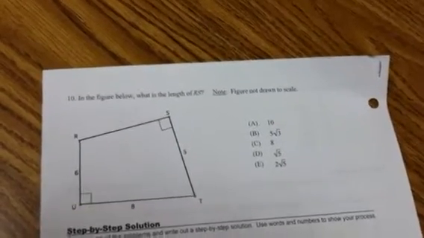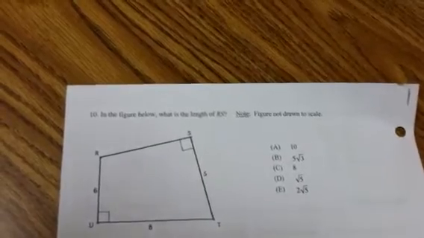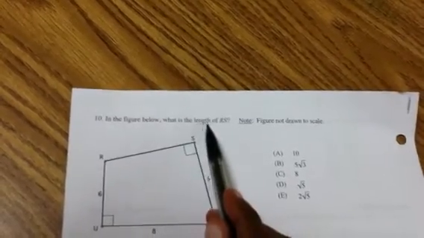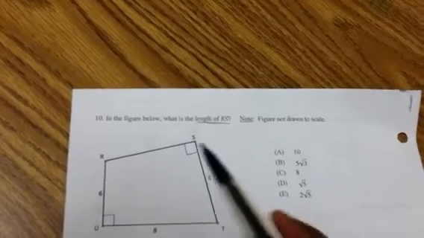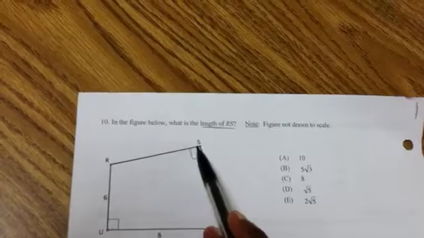In the figure below, what is the length of RS? Note, figure is not drawn to scale. So I'm looking at the figure and I want to identify where RS is because that's the length that I want to find. Here's R, here's S, and here's a line segment that I want to find out.